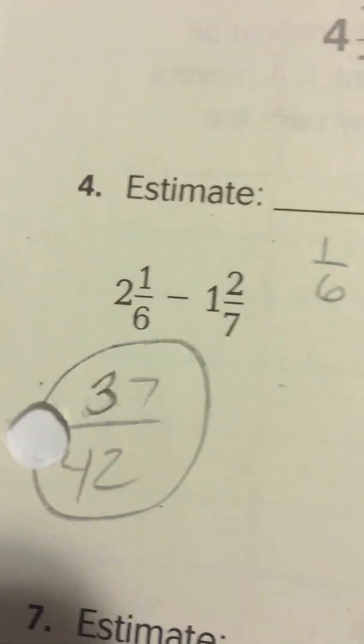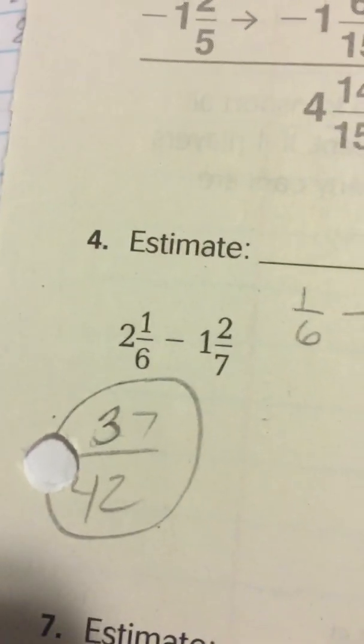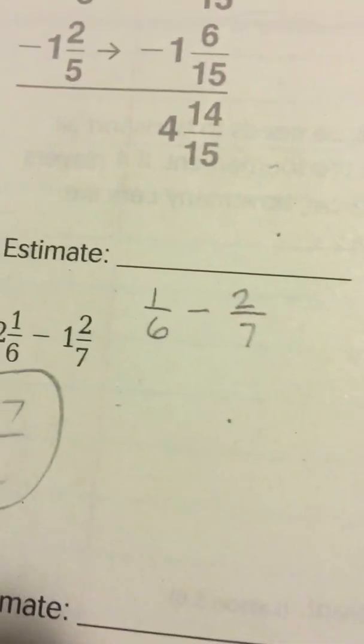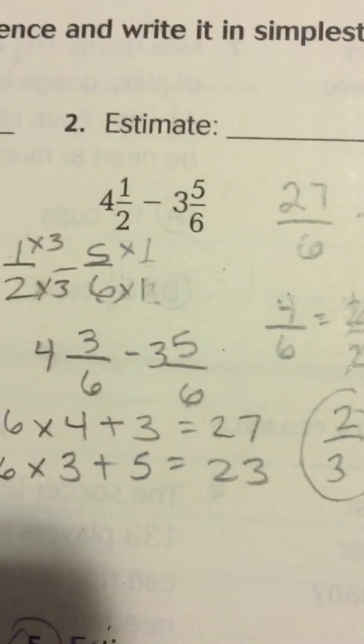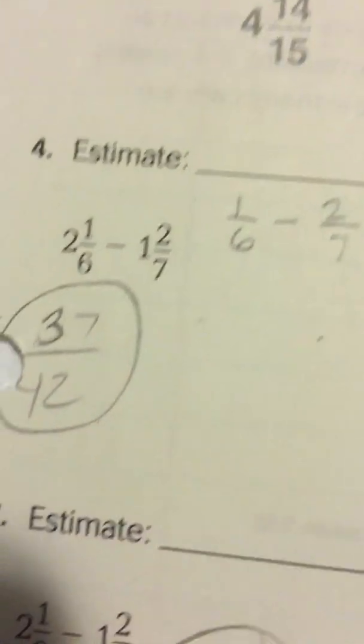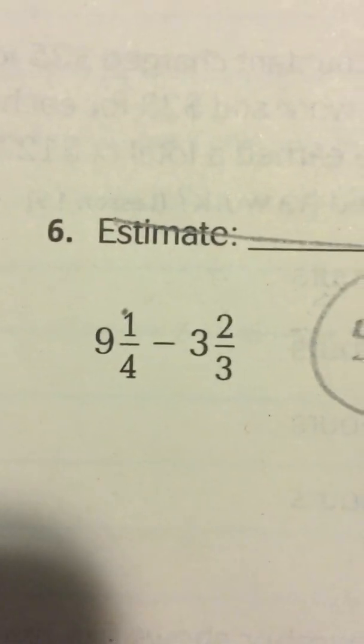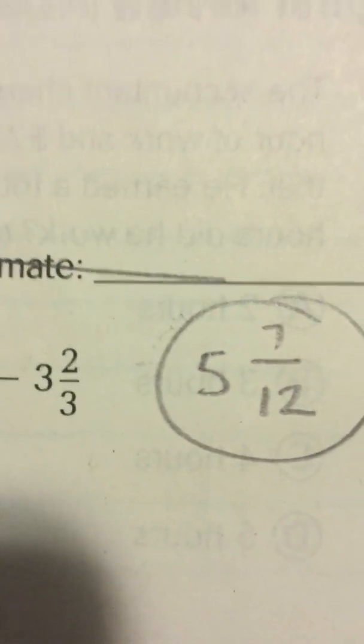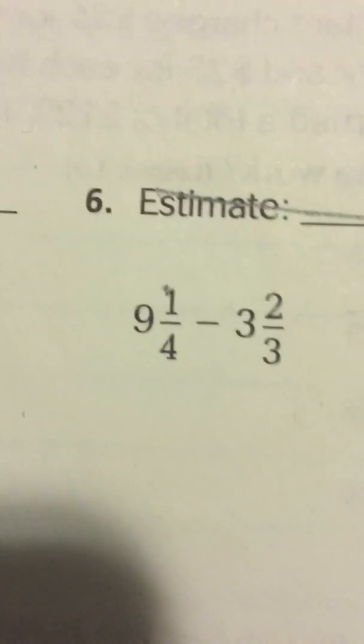So, good job with number 4. I'm going to let you do 7, 8, 9, 10, and 11 by yourself because I already worked on 2 with you. I worked on 4 with you just now. Now we're going to work on 6. So I worked on this math with you for a good 6 problems. You should be getting it by now. Okay? All right. Bye.